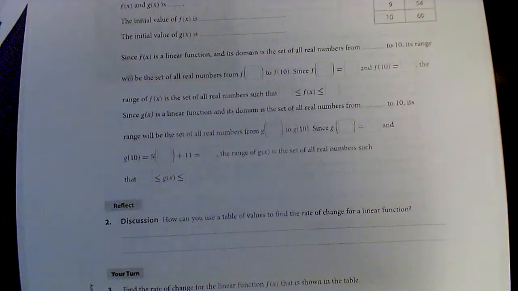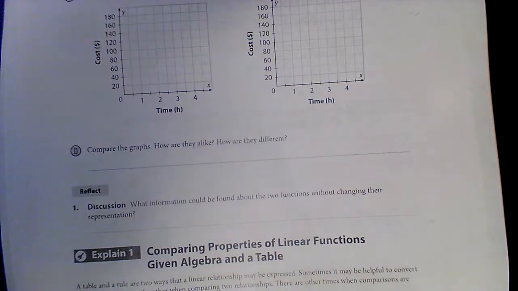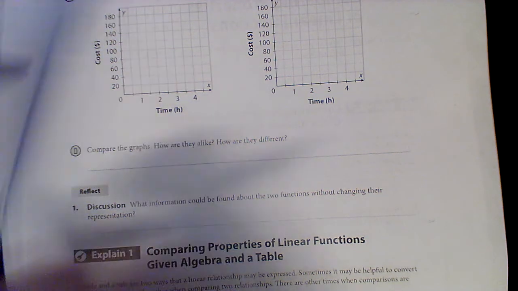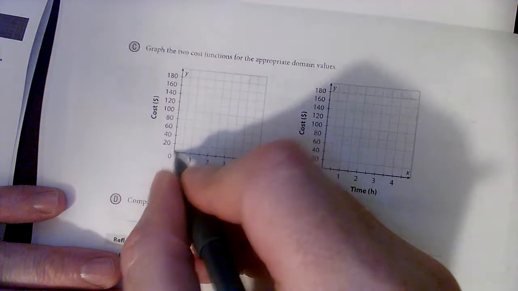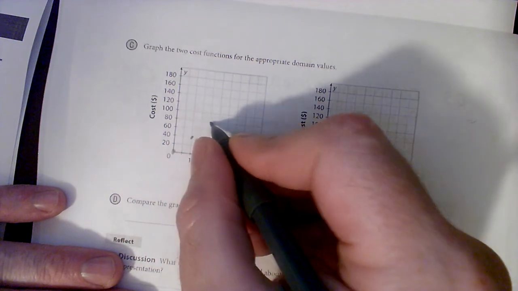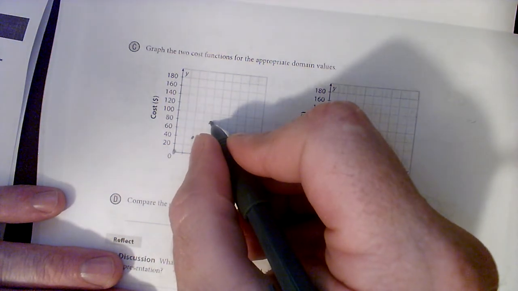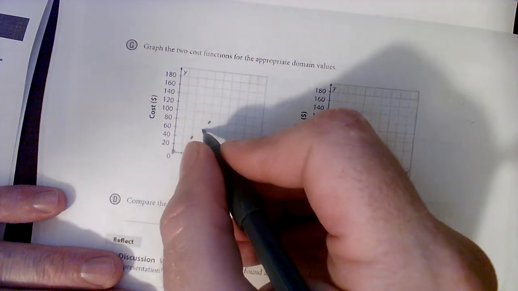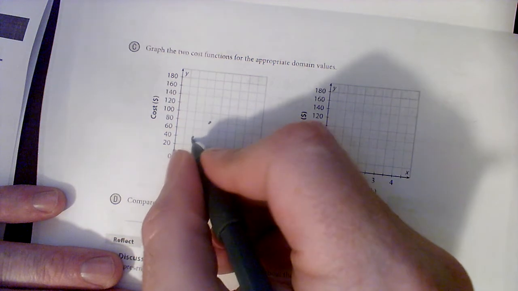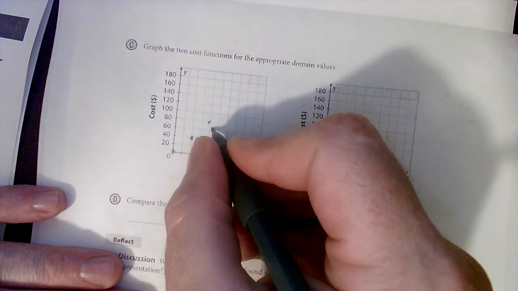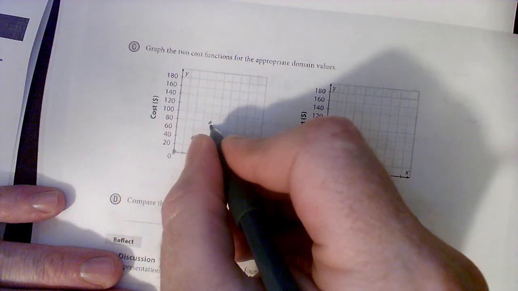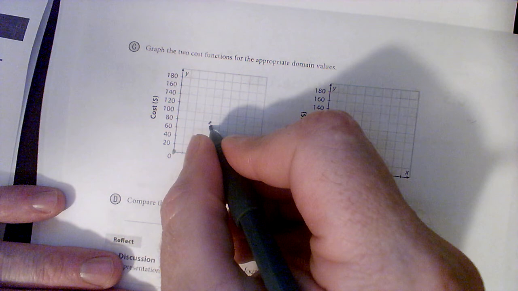All right. Let's look at this other side. We're going to graph the two functions. This first one started at 0, and then it went up by 35s. So at 1 it's about 35, and then about 70, and then let's go up to one we know.